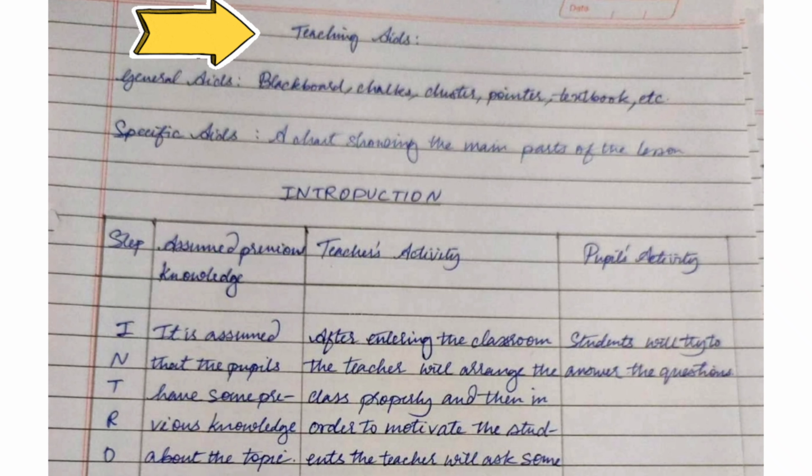Next comes the teaching aids. Here there are two parts. There are two types of teaching aids. The first one is general aids and the second one is specific aids. So the examples of general aids are blackboard, chalk, duster, pointer, textbook, etc. And the examples of specific aids, here I have written that a chart showing the main parts of the lesson, because when I was teaching I used the diagrams, or I made some diagrams myself which could help the students understand what's in the lesson.